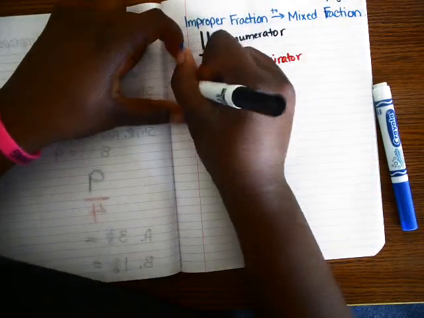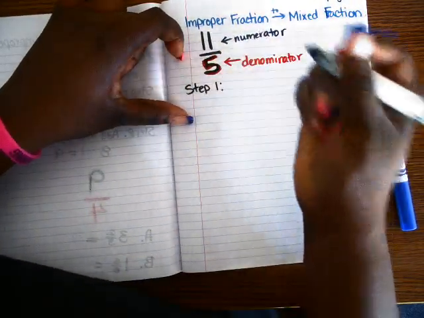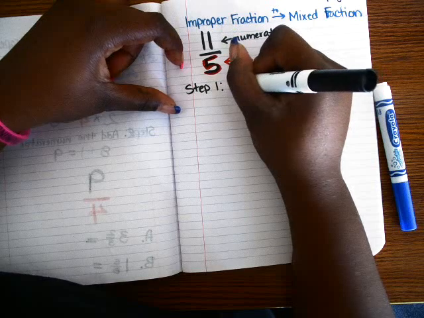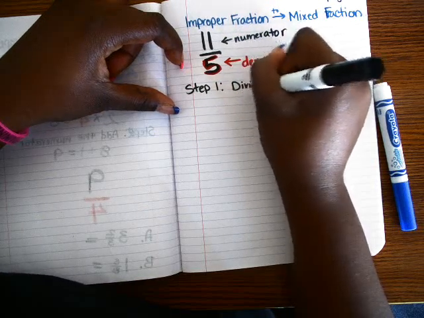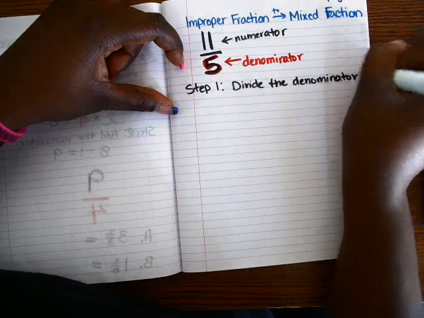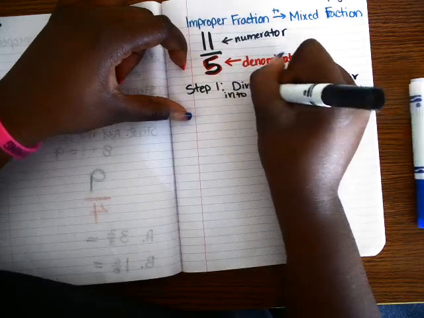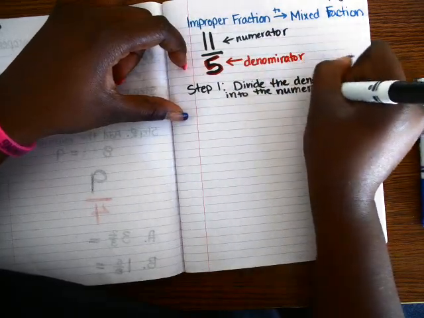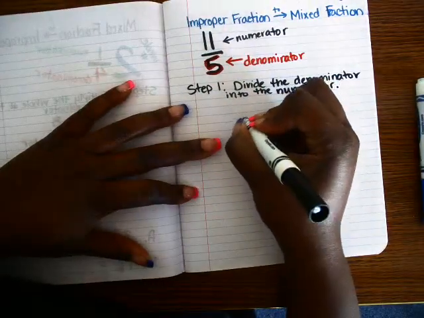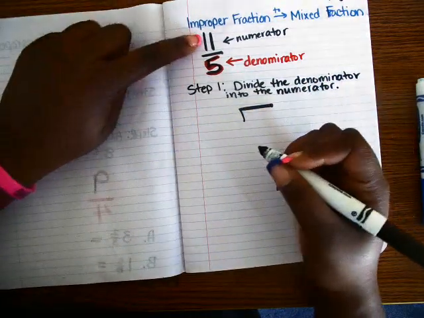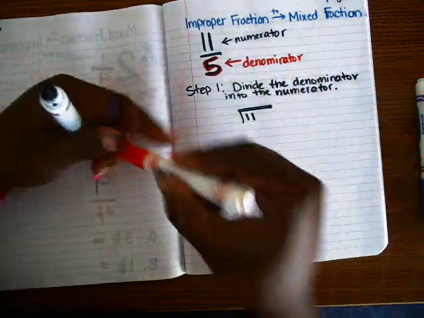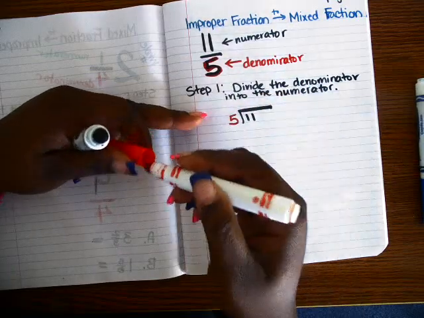So the first step is to divide, or see how many times the denominator goes into the numerator. So we want to divide the denominator into the numerator. So I'm going to have my division house. Of course, the top always goes inside the house, and the bottom always goes outside the division house.